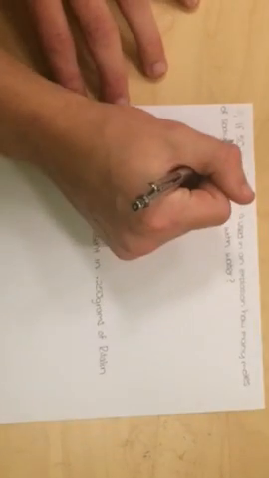Alright, so let's go ahead and use that first formula that I gave you. So we know that a mole, which is what we're trying to find, is equal to the mass of a substance, which is given right here, mass of sodium over the molar mass of that substance.